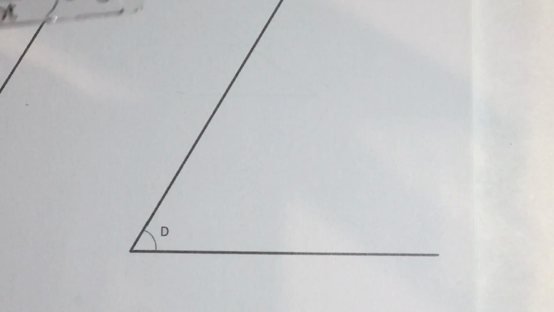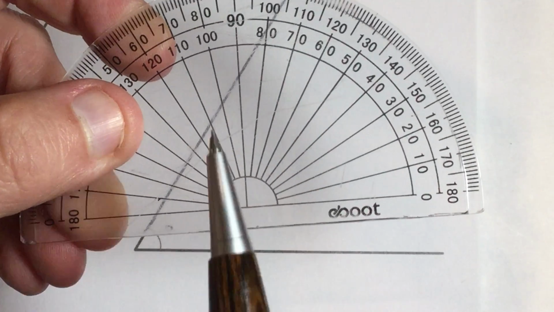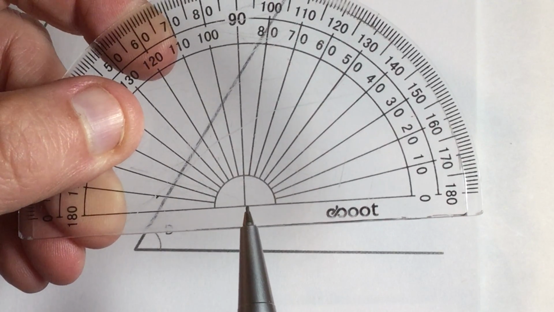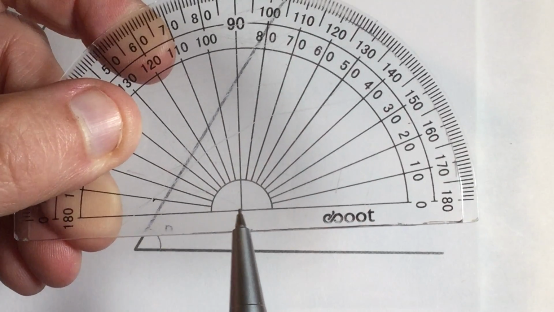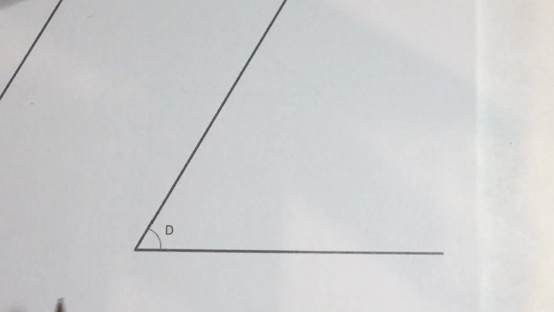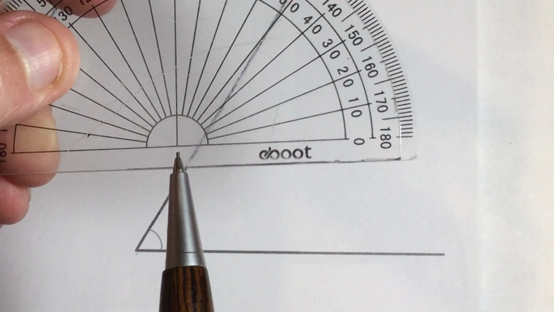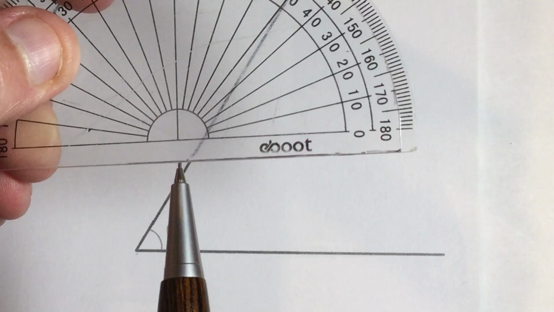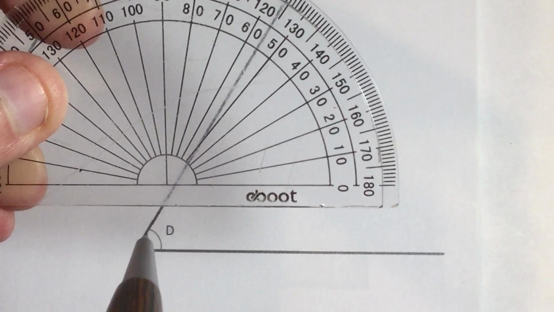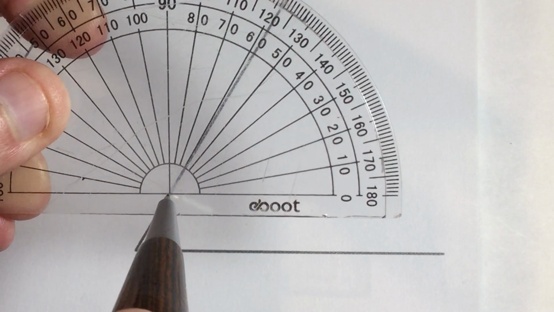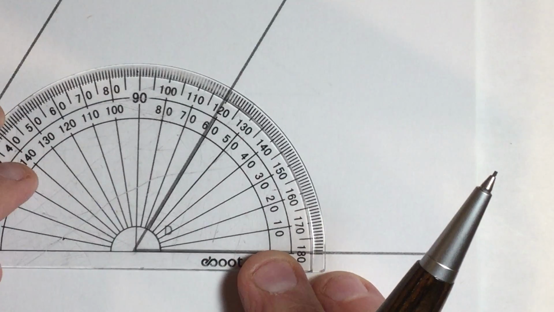One of the first things we're going to do is we take our protractor here, and you see right here where the perpendicular lines are. We are going to place the vertex of this angle right here, right in the center. And it's important that we don't use the bottom of the protractor right here, but we're using right there where it meets. So I'm going to go ahead and place this down.